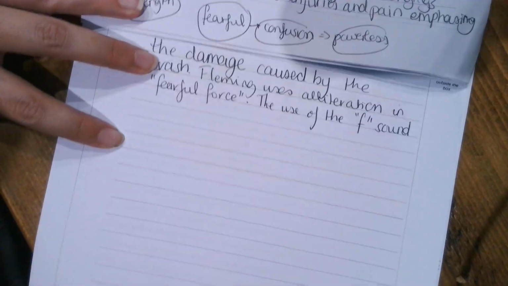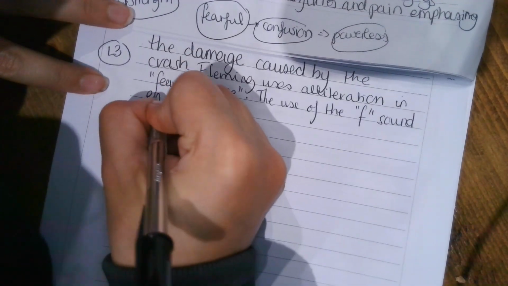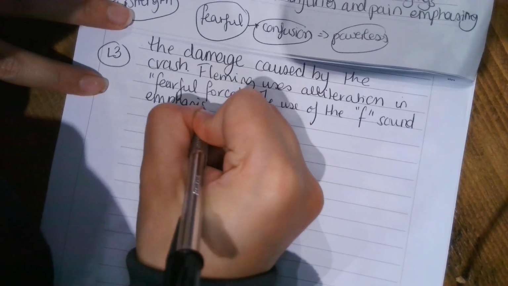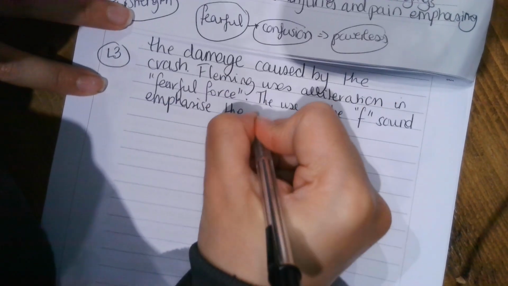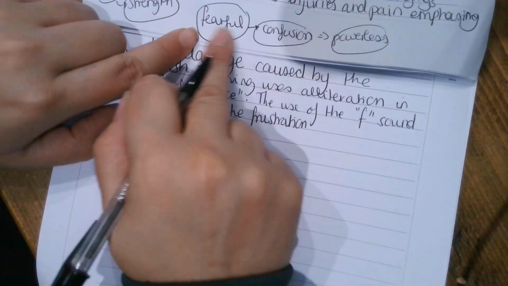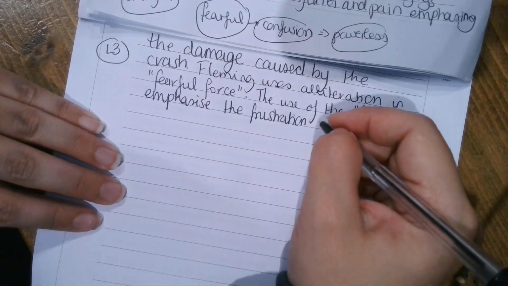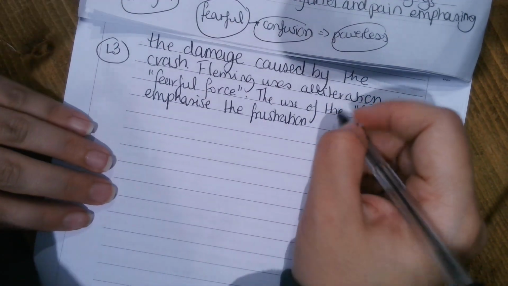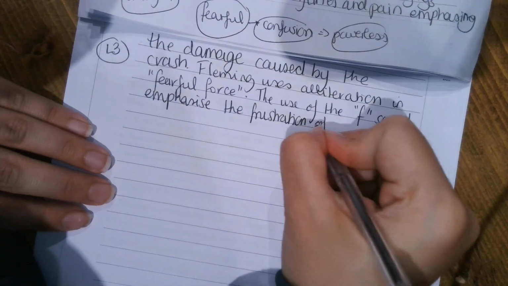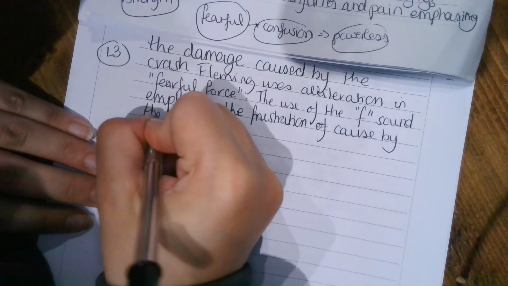Now guys, think about the F word here. Like, why do we say that word? Is to emphasize the frustration. I'm thinking actually about what I wrote here. The frustration caused by the train crash.